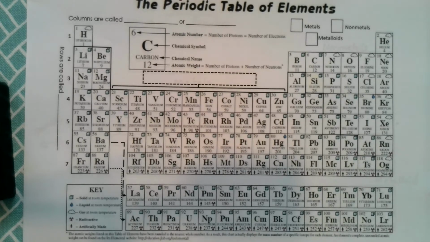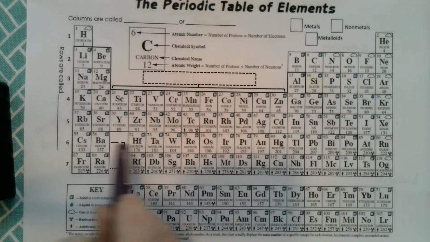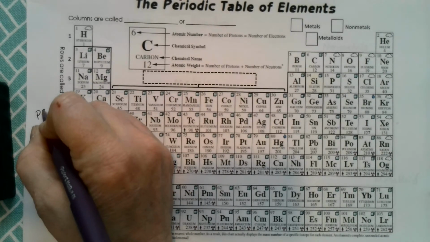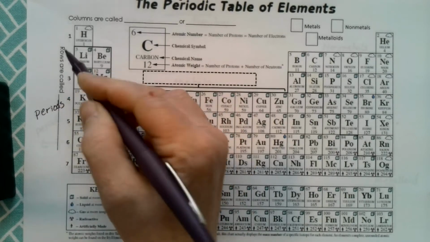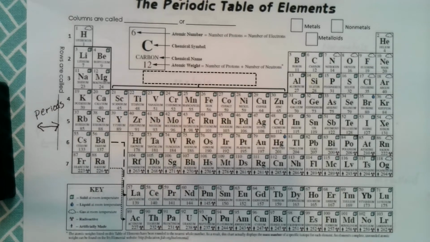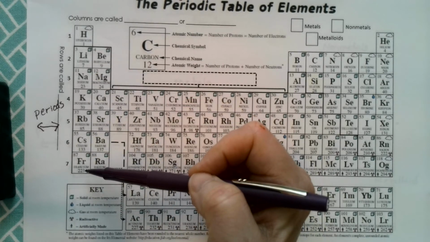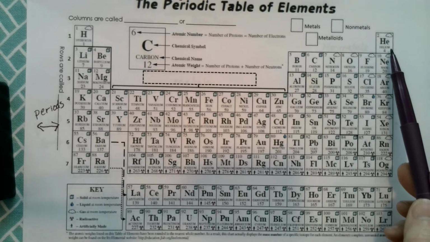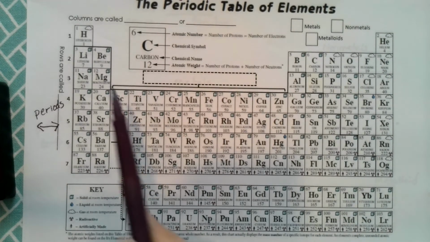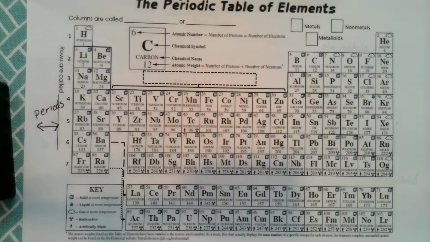Another basic way it's organized is you have rows that go across, or are horizontal, and these are called periods. I'm going to write that here, where it says rows are called periods. As a reminder, periods are horizontal, so they go that way. If you notice, we have 7 periods. Our first period has hydrogen and helium, and it has the fewest elements of all the periods. Hydrogen and helium go there because they have properties with other elements close to them, but they also have some that are a little different, so they were set apart.